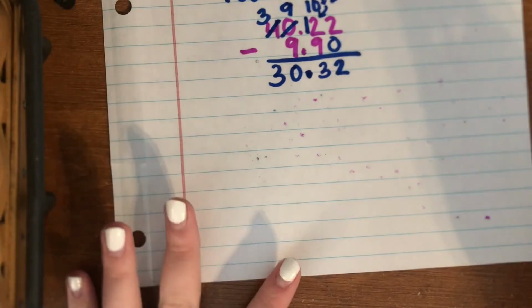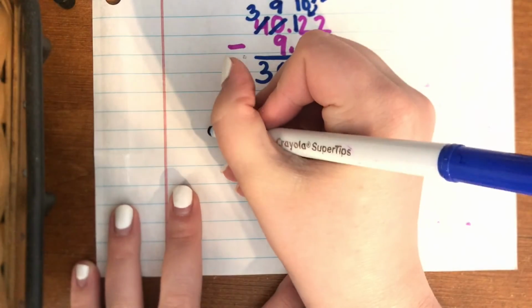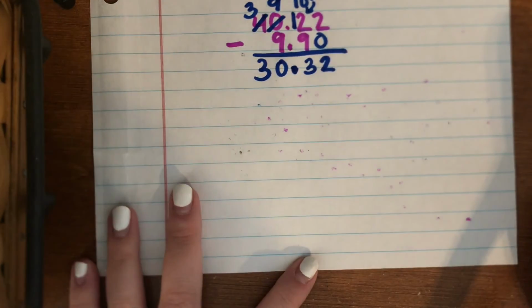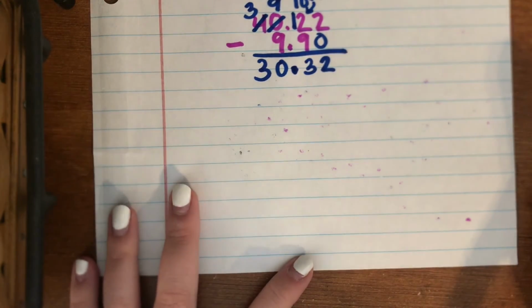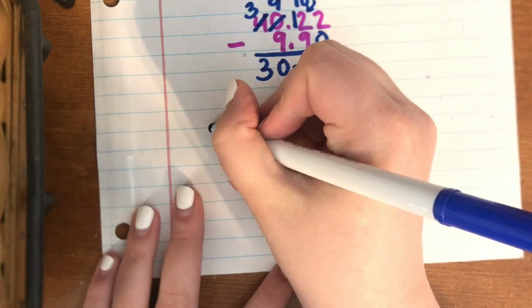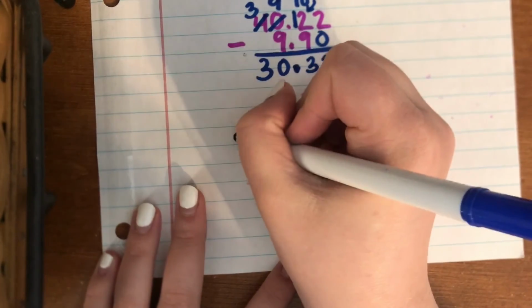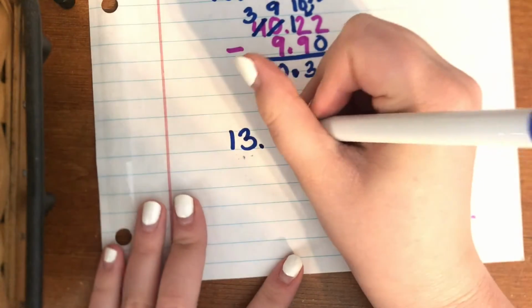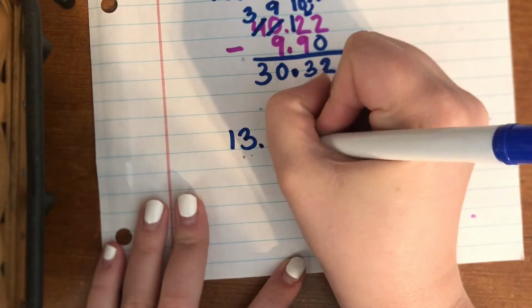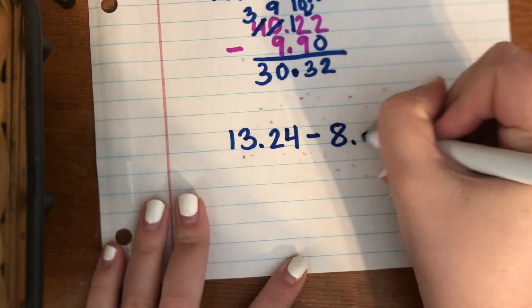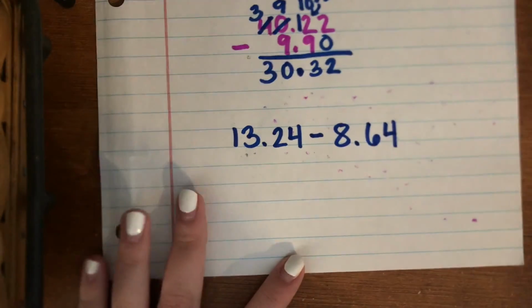It's really review of all addition and subtraction, not just decimals, because the only thing that changes is you have a decimal place in there. It's just more numbers, and the decimal place always stays in the same spot. So if I have a number like 13, I'm liking 13 today, guys. 13 and 24 hundredths minus 8 and 64 hundredths.